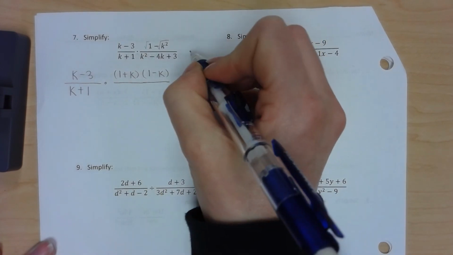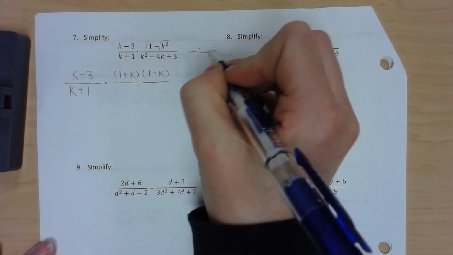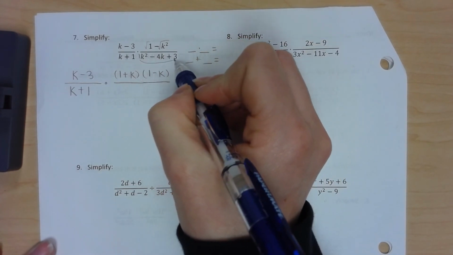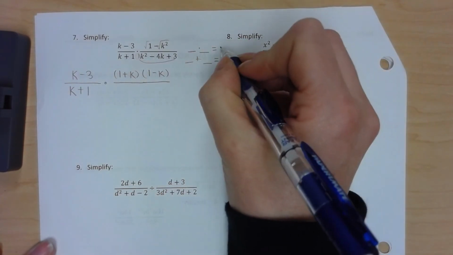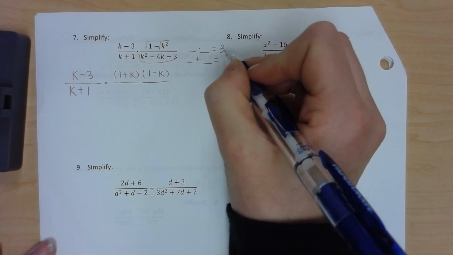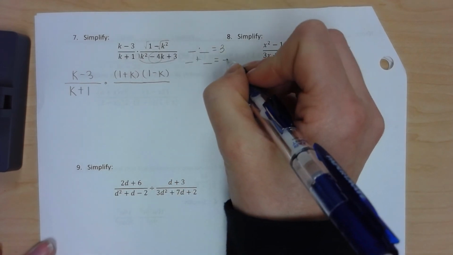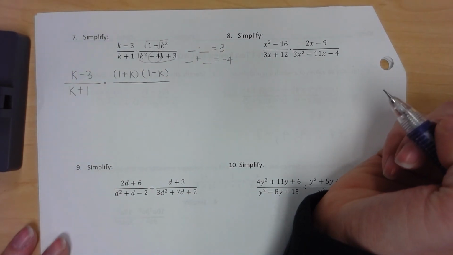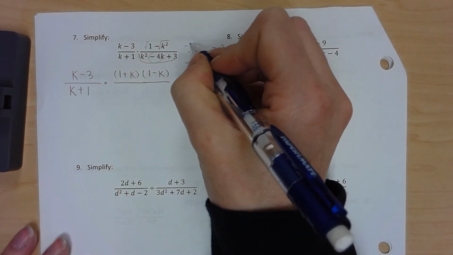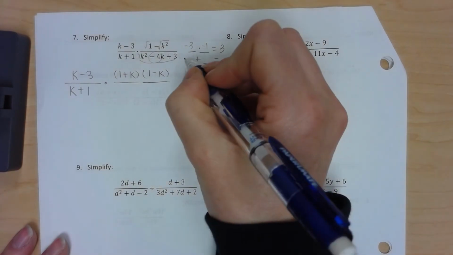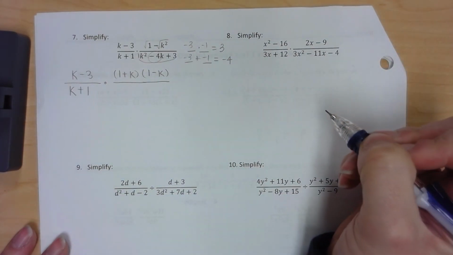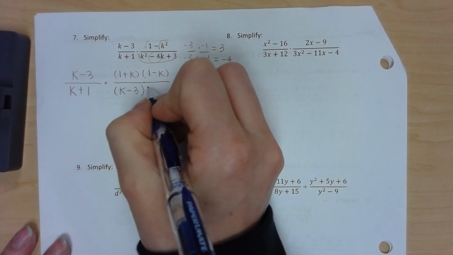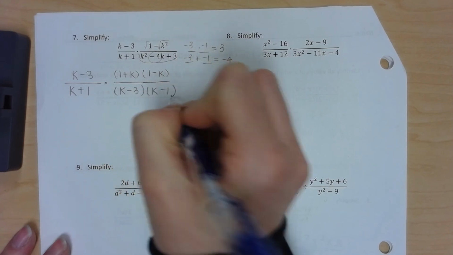The denominator here, we're going to factor traditionally, so factoring with these blanks. My first times my last, or a times c, is 1 times 3, which is 3. And I'm adding to this middle, which is a -4. The two numbers that multiply to 3 and add to -4 are -3 and -1. So my factors should be k minus 3 and k minus 1.